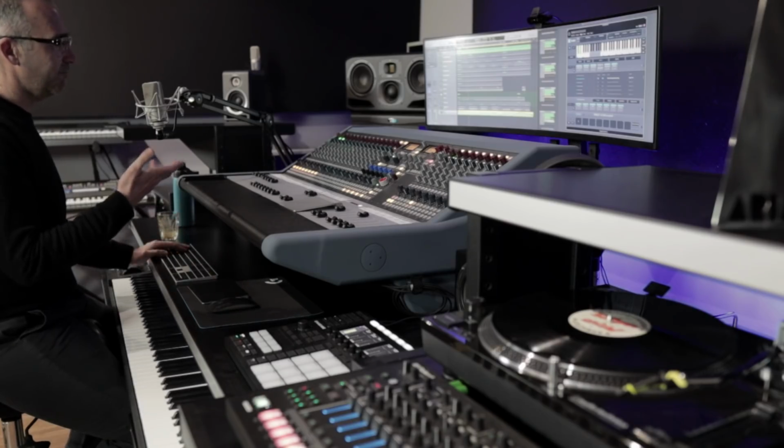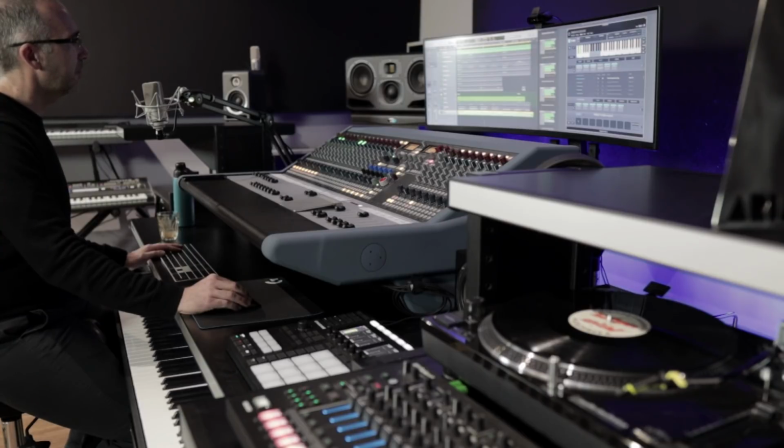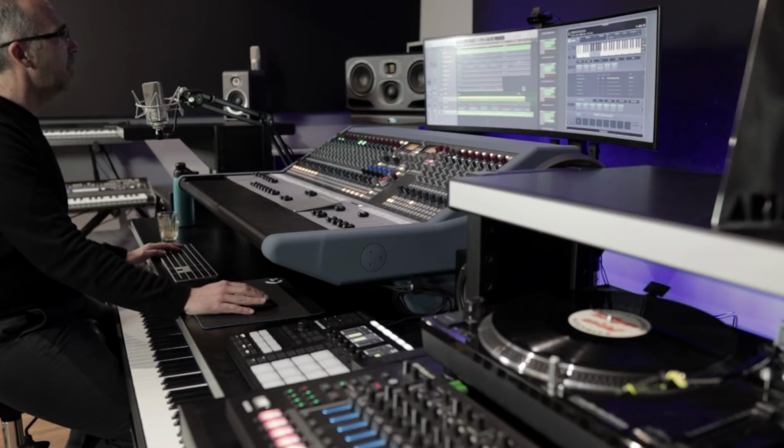So again, it's enabling me pretty much to harmonize that vocal.